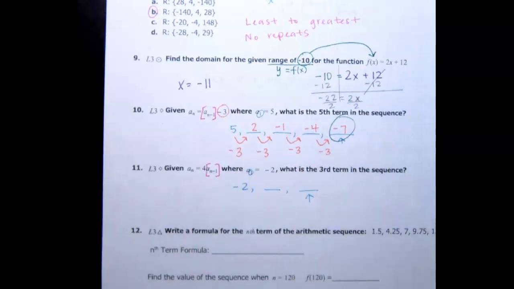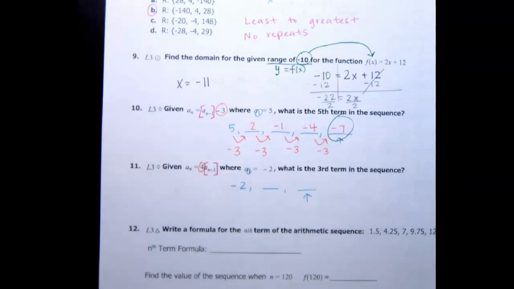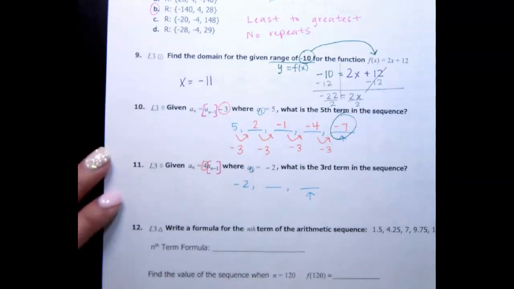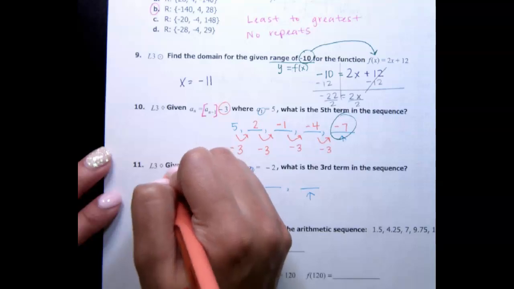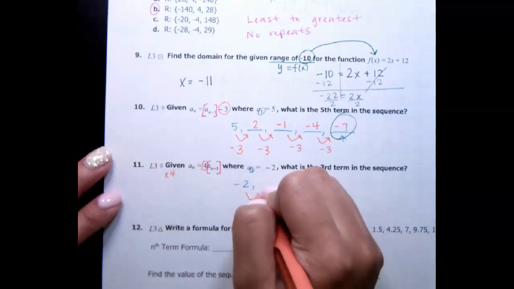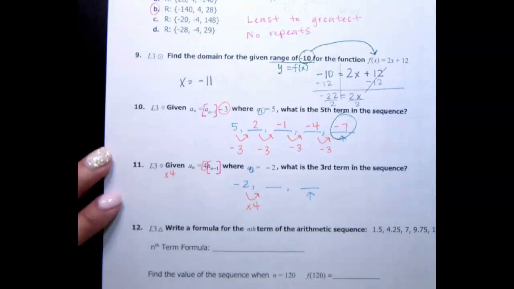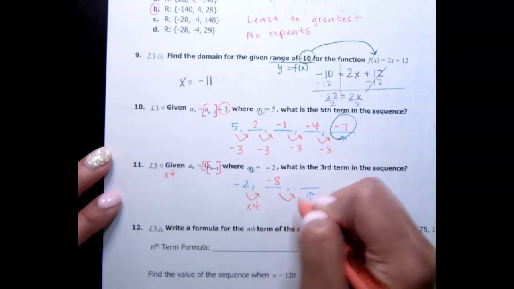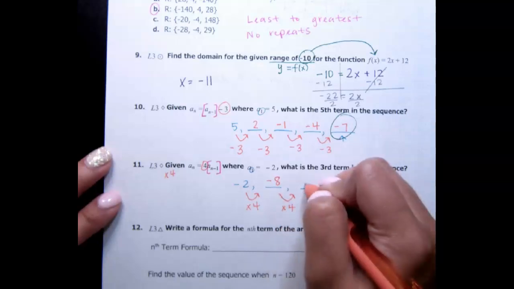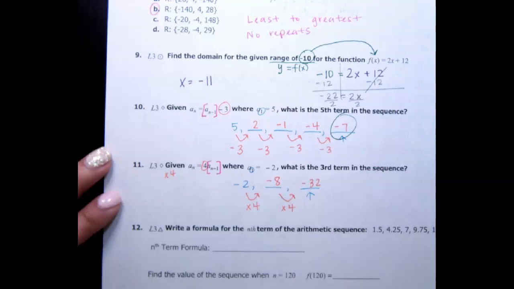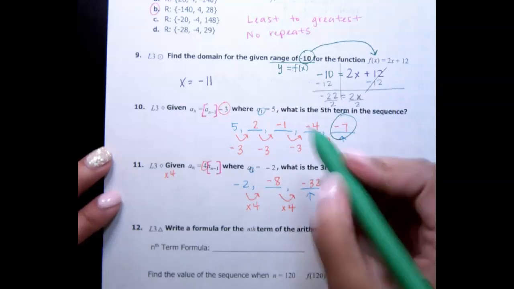I have a 4 in front of it. When there's a number in front of a variable, that means it is being multiplied. So my rule is times 4. So I'm just going to multiply each of the previous terms times 4. Negative 2 times 4 is negative 8. Negative 8 times 4 is a negative 32. That's my answer.